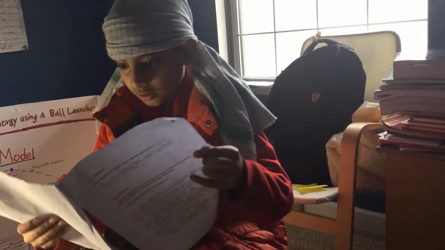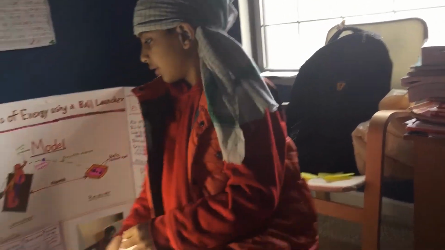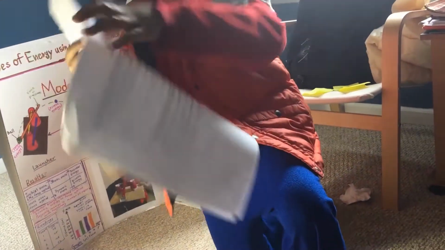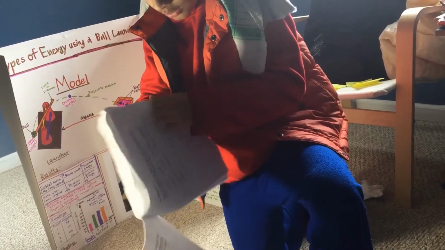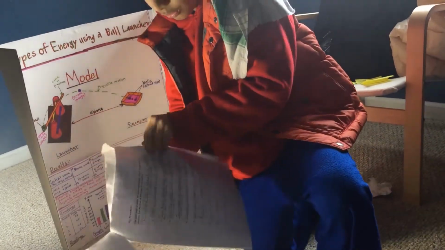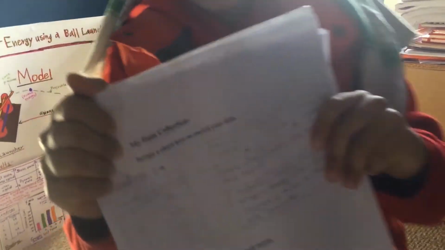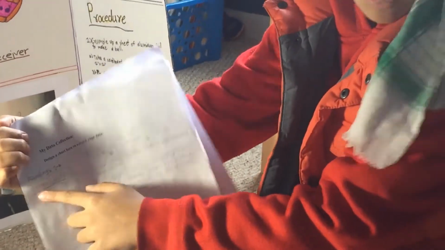And you guys know about my hypothesis and variables, independent and controlled. You know the materials too. The procedure, we don't need to go over that. And here's my data collection. As you can see here, this is for one of the balls.